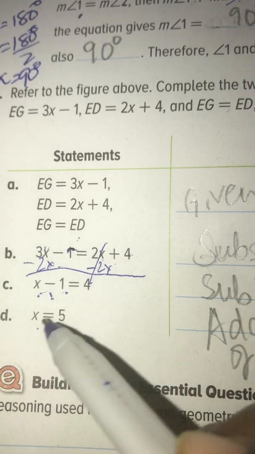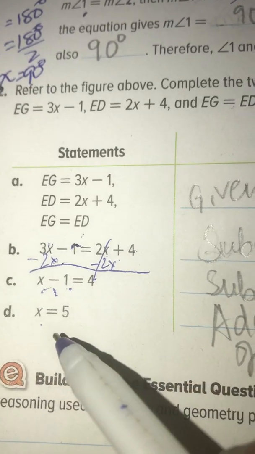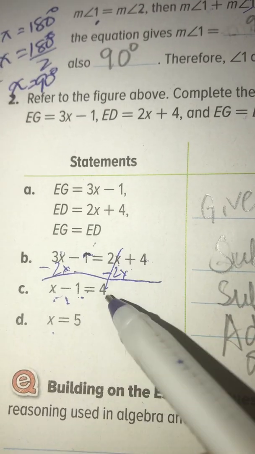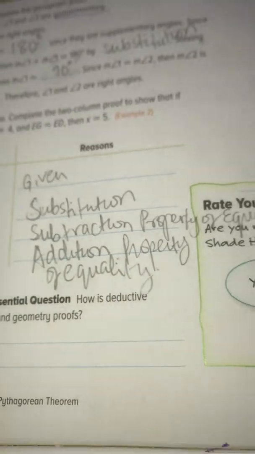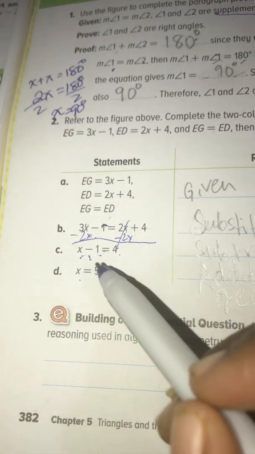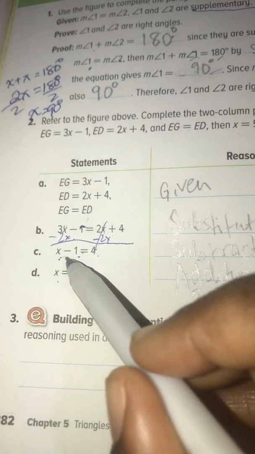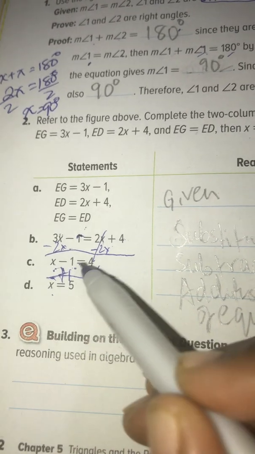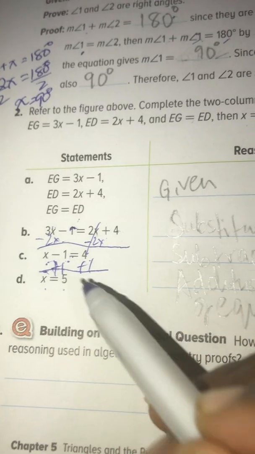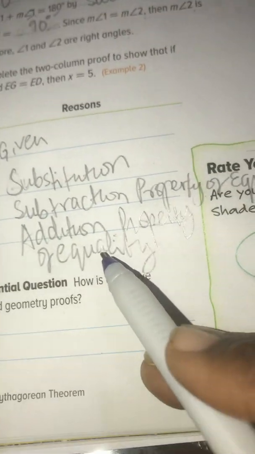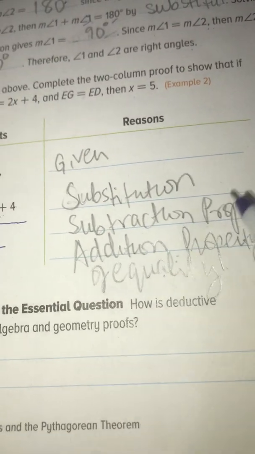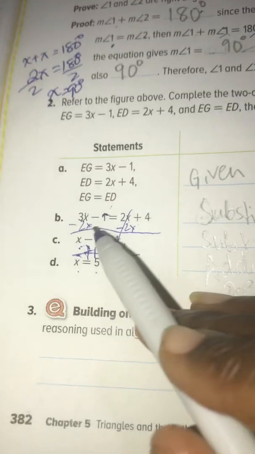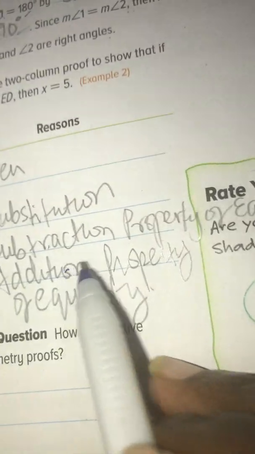Since I know x is 5, I'm going to substitute here. So 5 minus 1 gives me 4. So I will add both sides. Since I added both sides, I got 5 here. Since I added, I'm going to write addition property of equality. Here I subtracted, so I'm going to write subtraction property of equality.